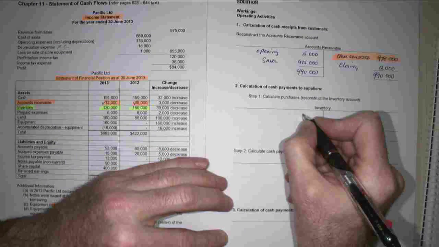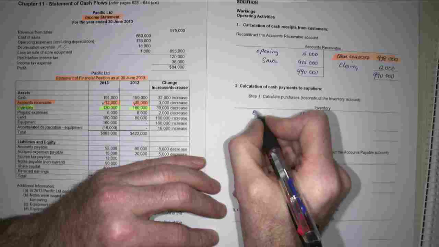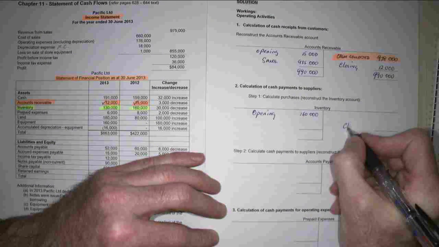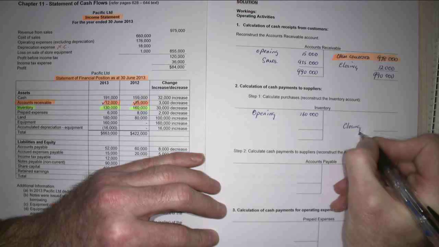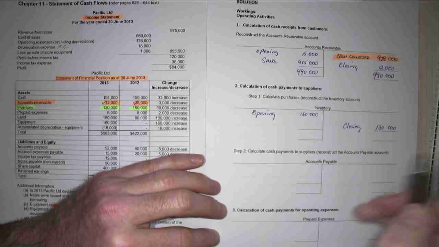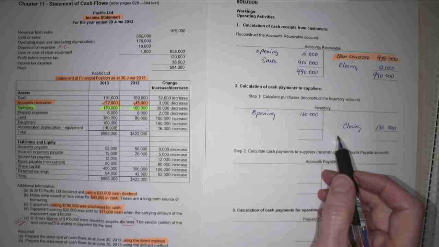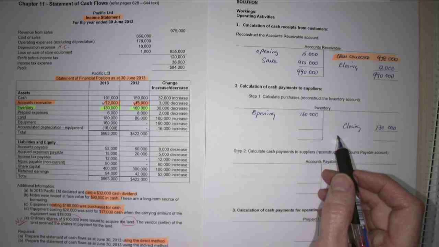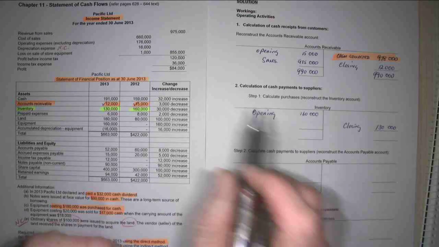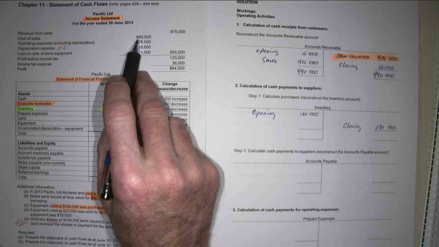Opening balance 160. That's my opening. And my closing was 130. Now what goes through my inventory account? Cost of sales goes through my inventory account. Now my cost of sales actually reduces my inventory, so I've got my cost of sales figure here.